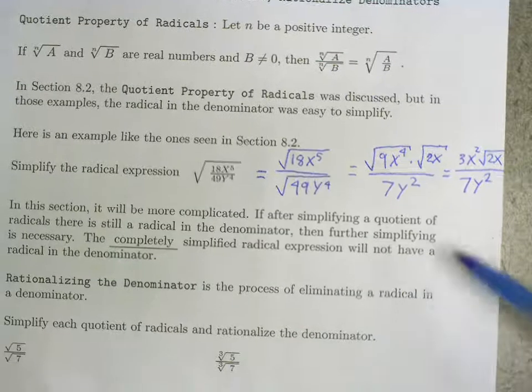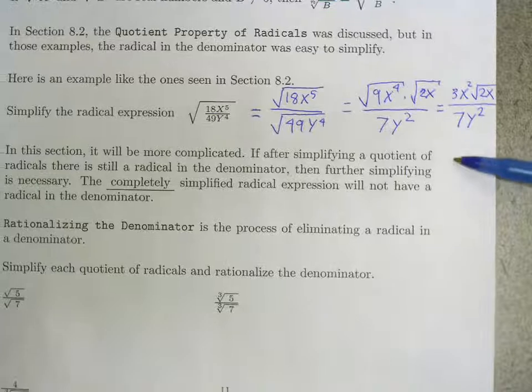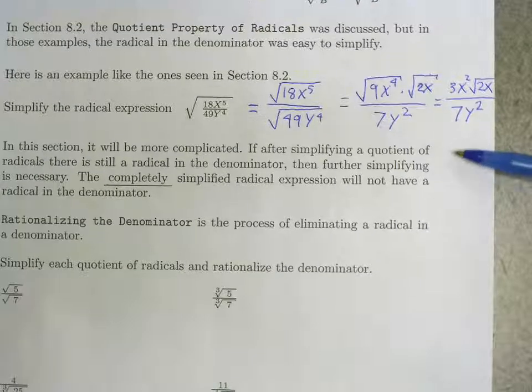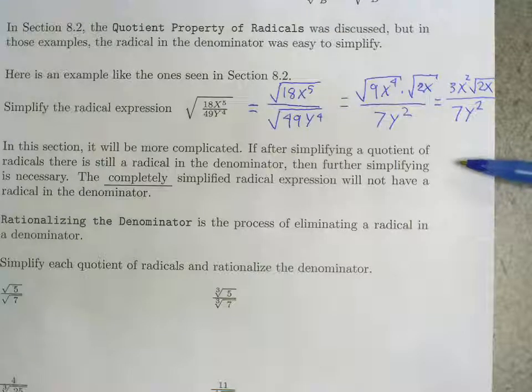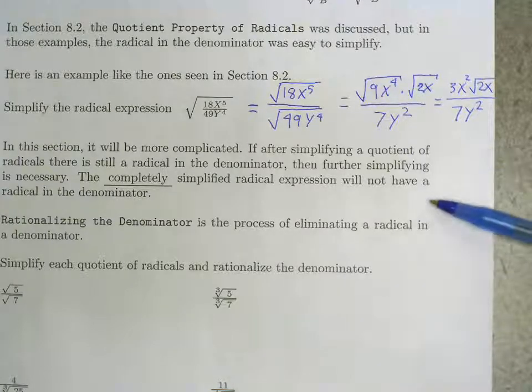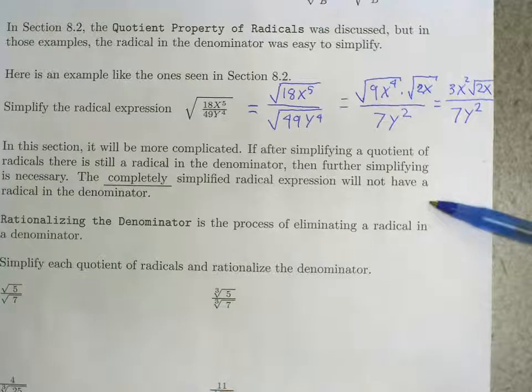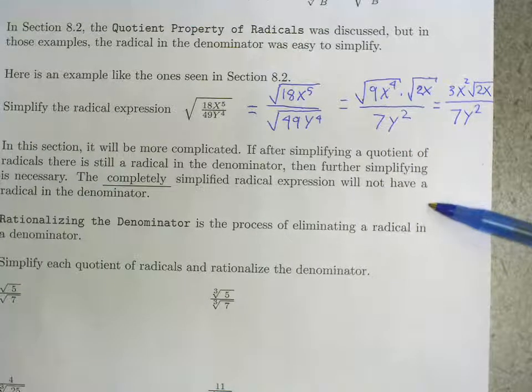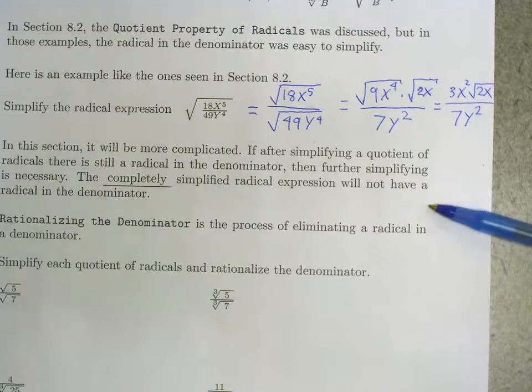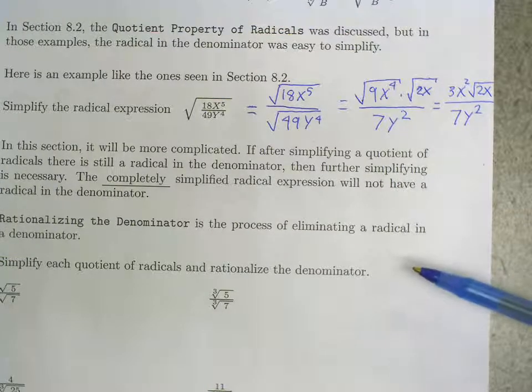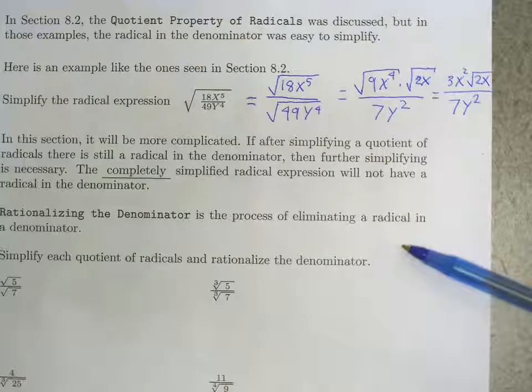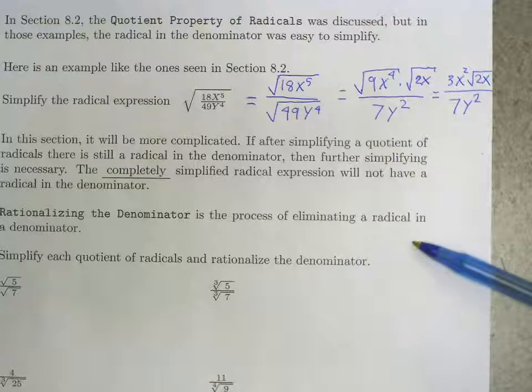In this section, 8.5, it will be more complicated. If after simplifying a quotient of radicals, there is still a radical in the denominator, then further simplifying is necessary. The completely simplified radical expression will not have a radical in the denominator. Rationalizing the denominator is the process of eliminating a radical in a denominator.